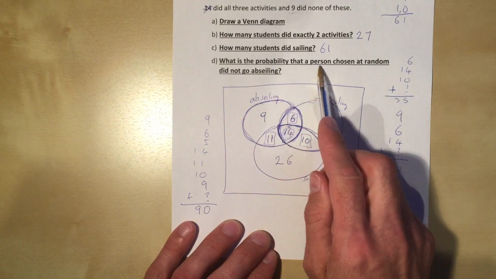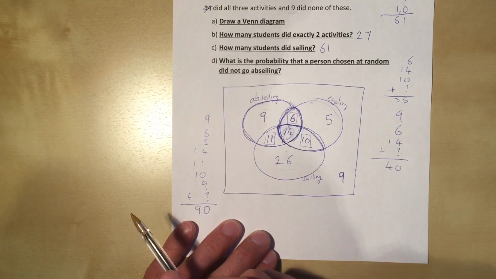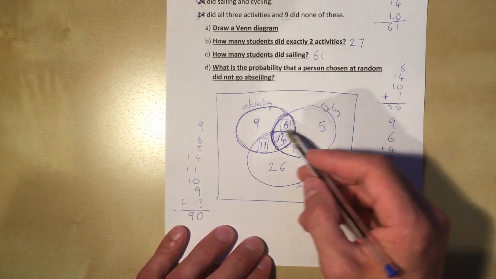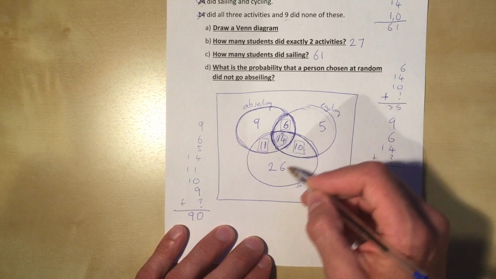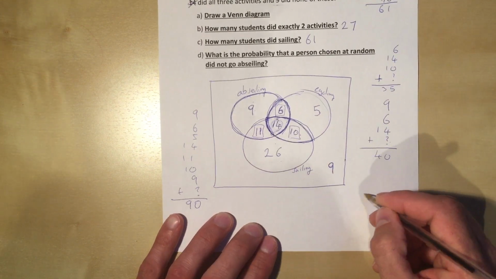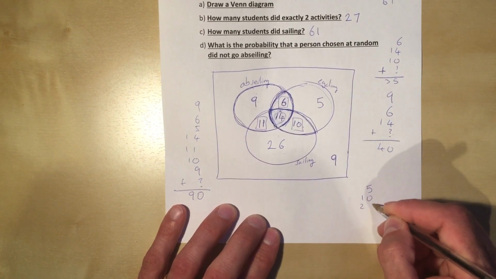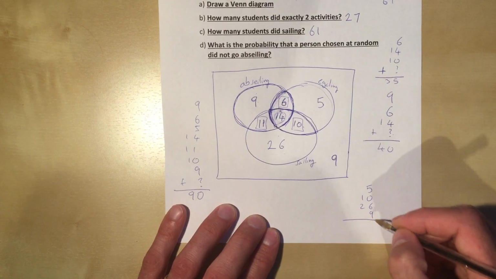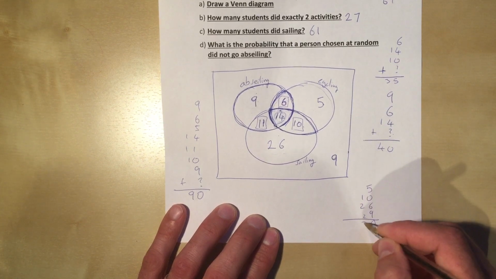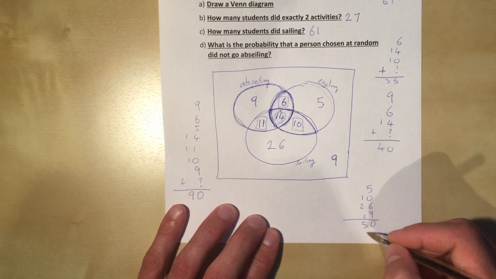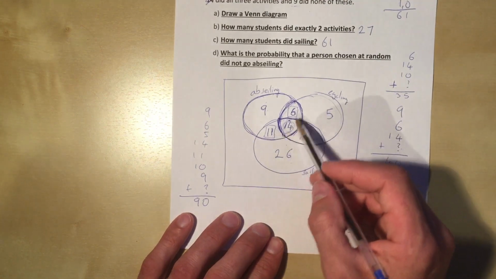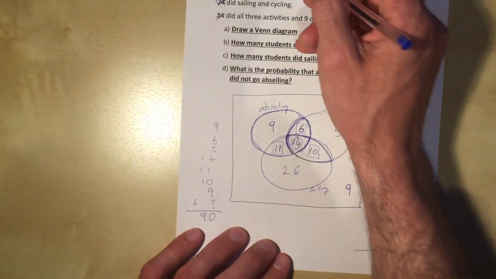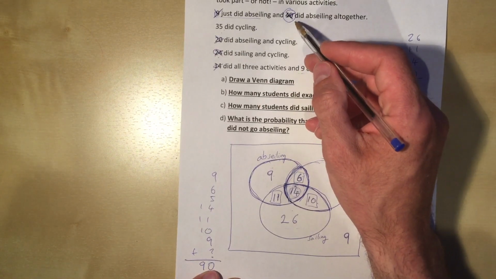Now, what's the probability that a person chosen at random did not go abseiling? Well, how many people didn't go abseiling? That's everybody outside the abseiling circle. So that's 5 plus 10 plus 26 plus 9. So let's just work that out. Add all those up, what have we got? Well, 5 and 6 is 11 and 9 is 20 and 50. So there's 50 students that did not go abseiling. And if we wanted to check that, we could just check that there are 40 students that did go abseiling. And in fact, it tells us in the question that there were 40 students that did go abseiling.